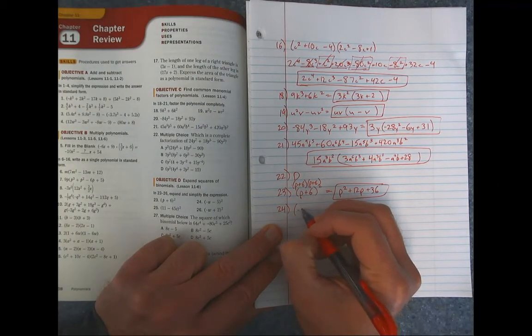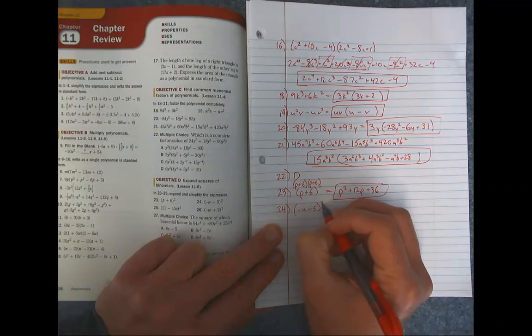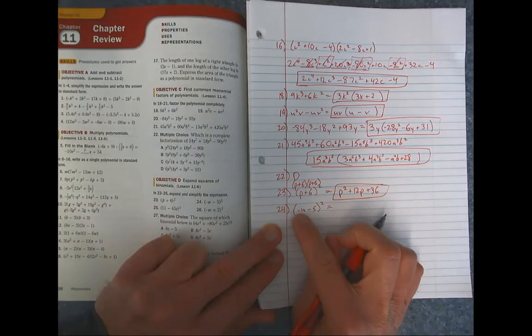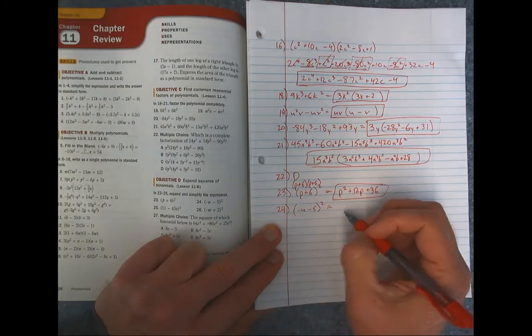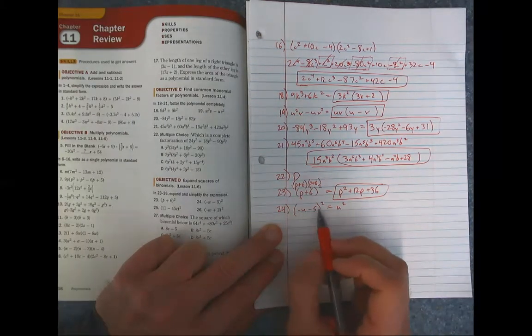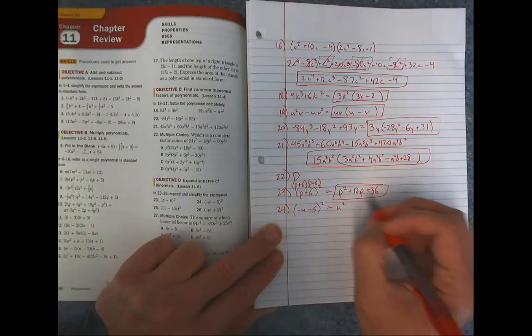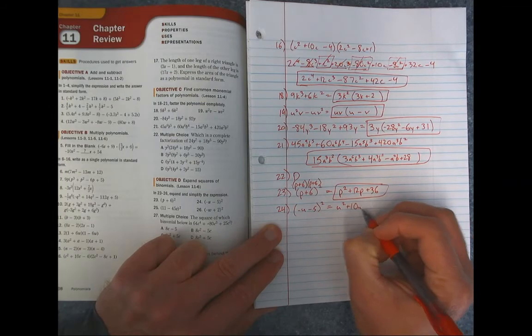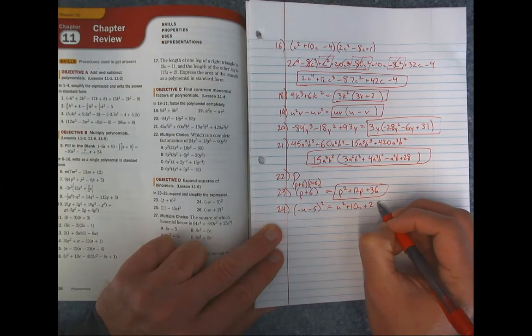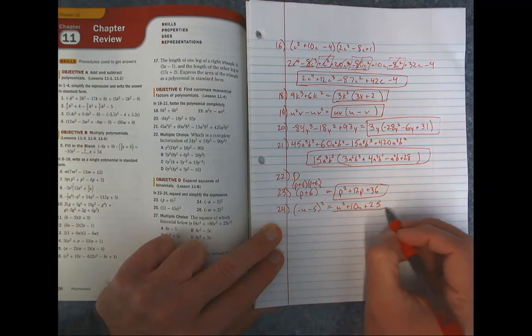24, negative u minus 5 squared. So it's going to be the first one squared. Now a negative squared becomes a positive. Negative times a negative is a positive. So it's positive 1 u squared. Multiply these together and double it. Negative 5 times negative 1, that's positive 5. Double it, that's 10u. And then square this, that's positive 25.